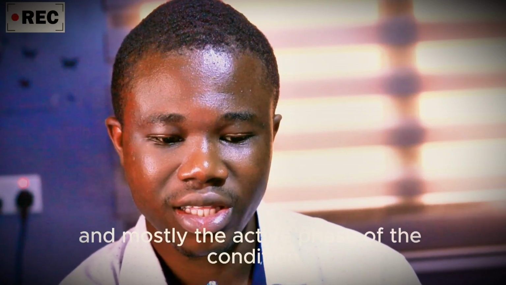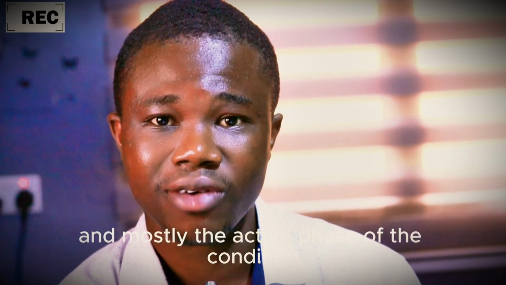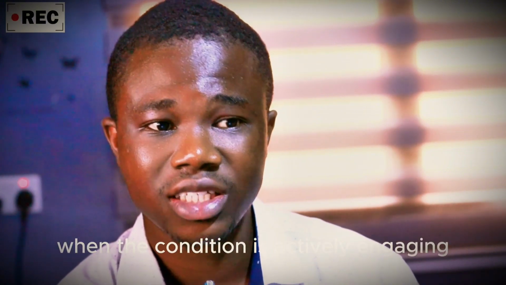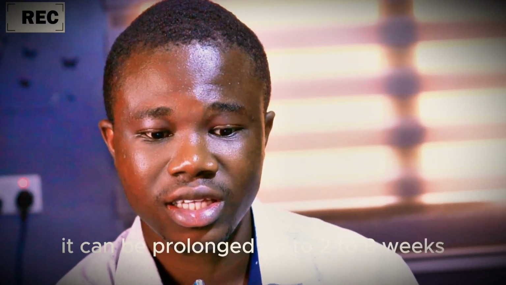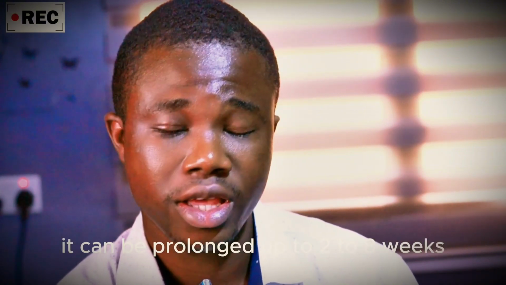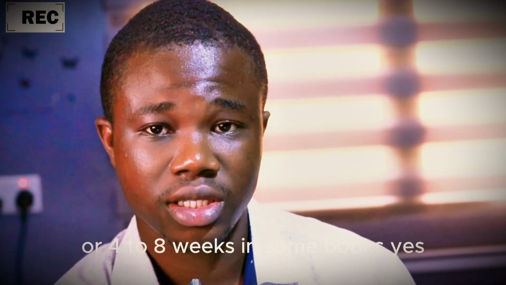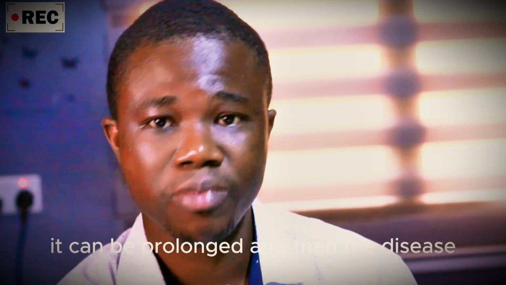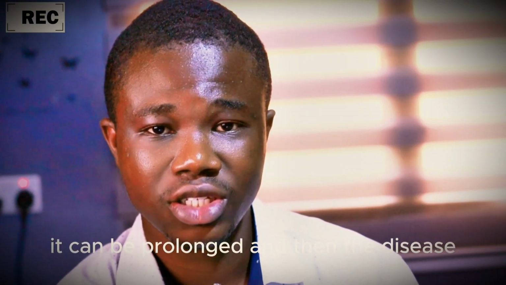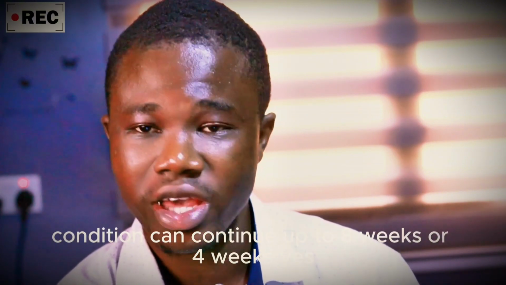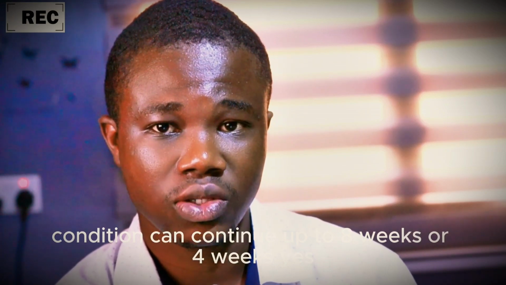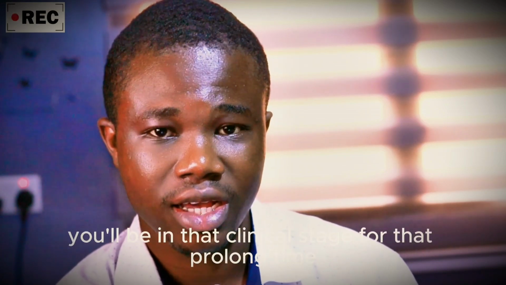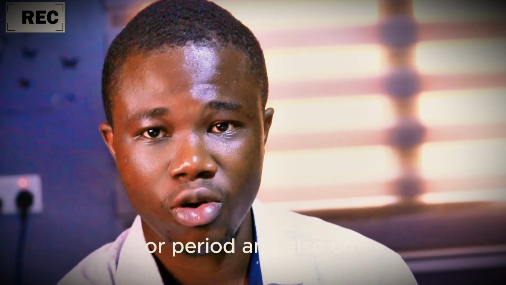And mostly the active phase of the condition, when the condition is actively engaging, it can be prolonged up to 2 to 8 weeks, or 4 to 8 weeks in some books. So when you have the hepatitis A virus, the disease condition can continue up to 8 weeks or 4 weeks. So you'll be in that clinical stage for that prolonged period.